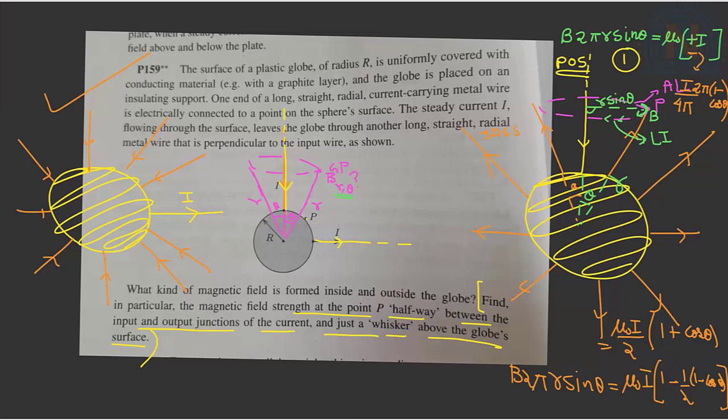And now this B that I have written here, just because of the first situation, this is not the result, but this B is mu naught capital I by 2 into 2 pi small r sine theta into 1 plus cos theta. Now tell me, if I was just solving this problem in advance, as far as the answer to the question is concerned, now I'm ready with my answer.